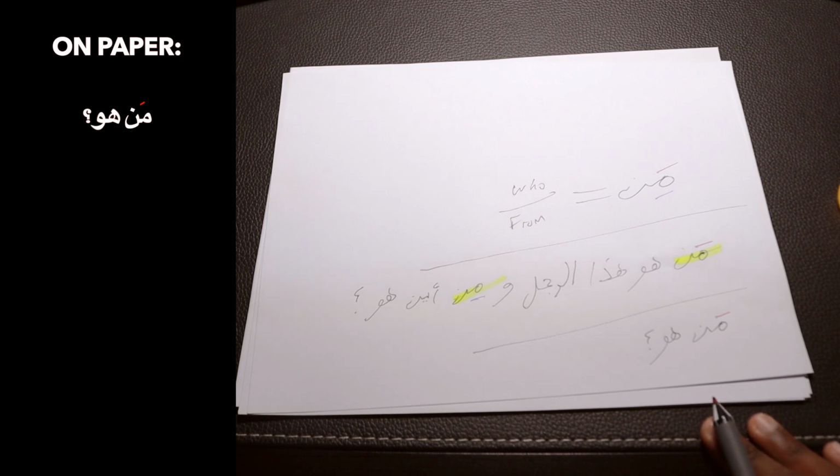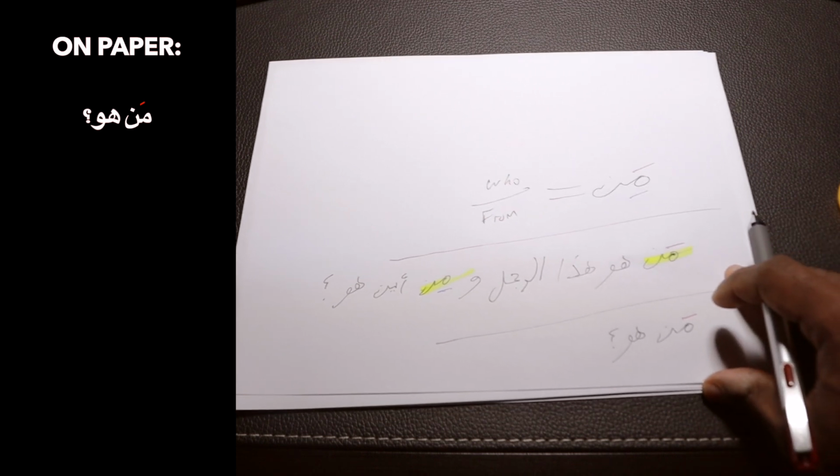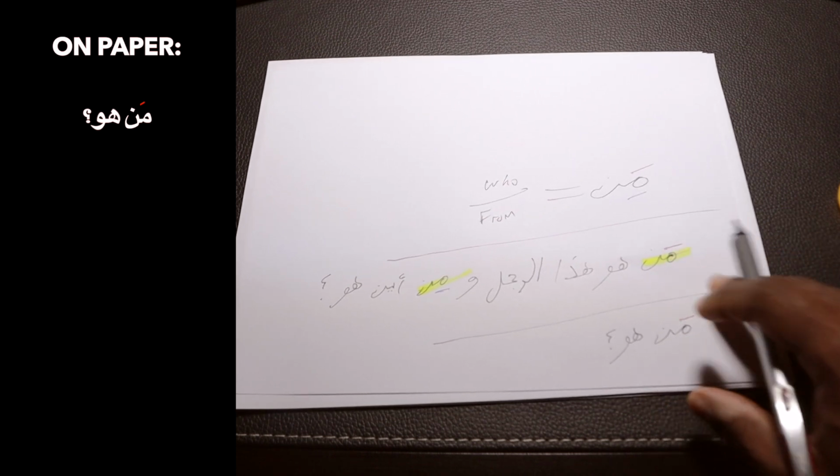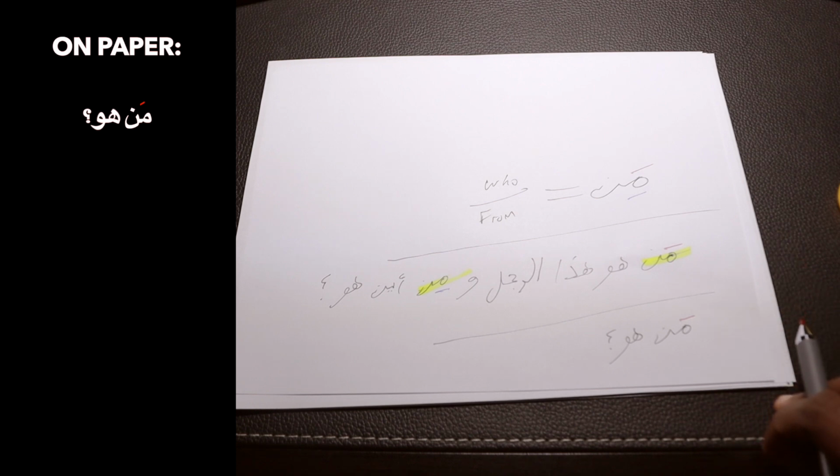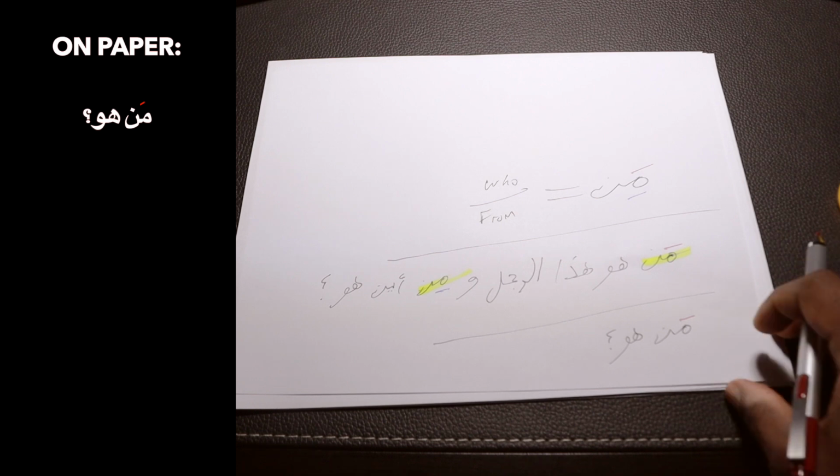Okay, and I hope this is big enough for you guys to see because I'll have to blow it up in post. But anyways, let's move on to the next section.